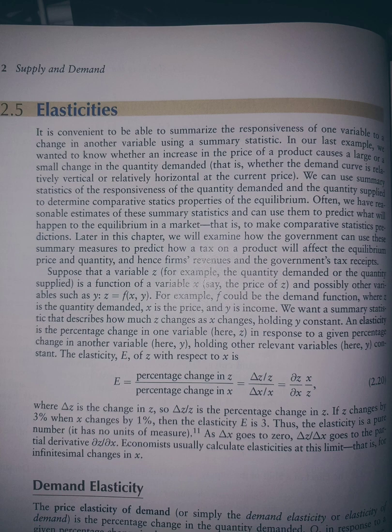The elasticity, capital E, of z with respect to x is E. Let me say again, capital E equals percentage change in z over percentage change in x, which equals delta z over z divided by delta x over x, which equals dz over dx multiplied by x over z, equation 2.20, where delta z is the change in z, so delta z over z is the percentage change in z.